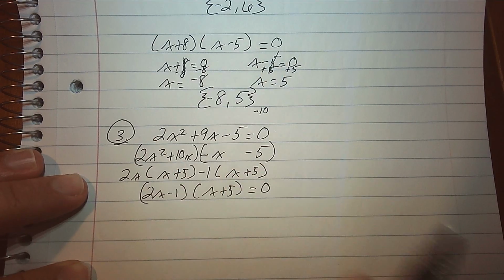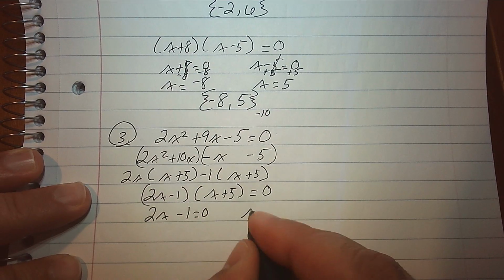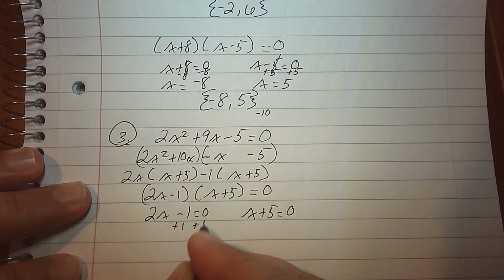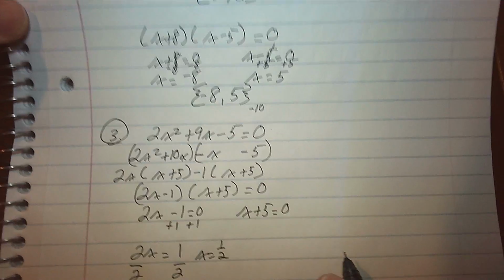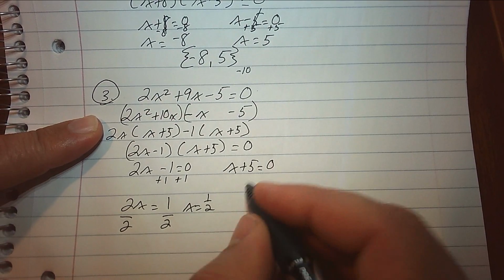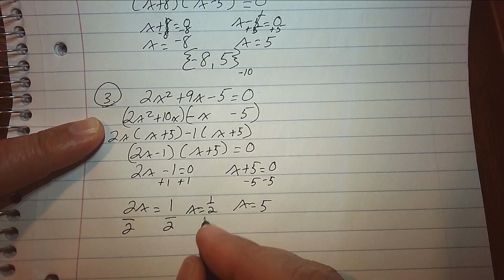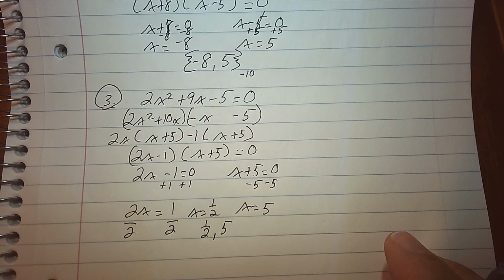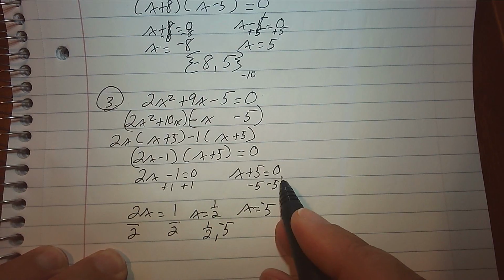Now we're on this kind of problem up top. So I set each one of these equal to 0. I add 1, so now I've got 2x equals 1 and divide by 2. So in this case, x equals 1/2. Over here, I just subtract 5, and I get x equals -5. So our 2 solutions are 1/2 and -5. Almost lost my negative there.